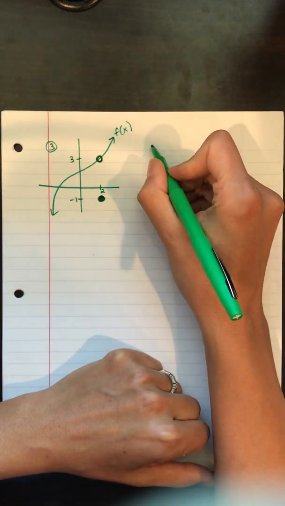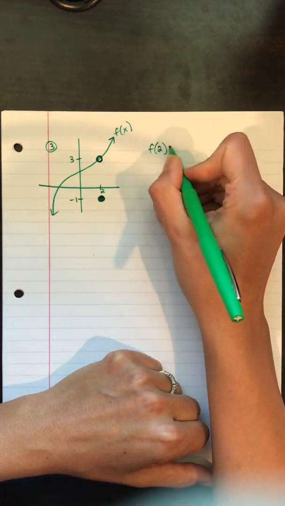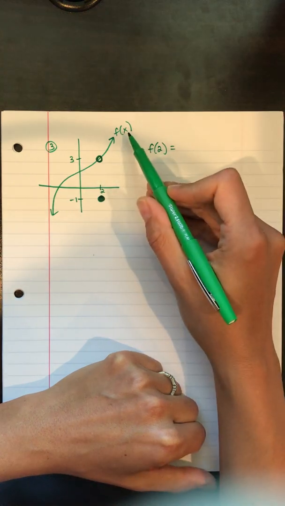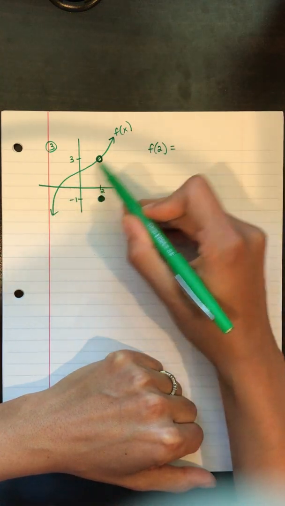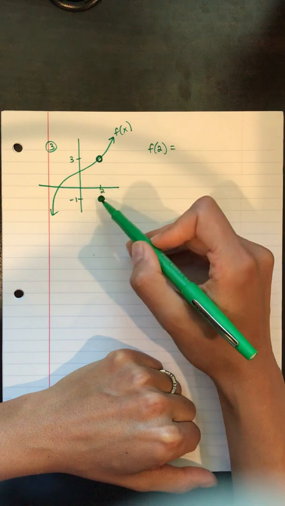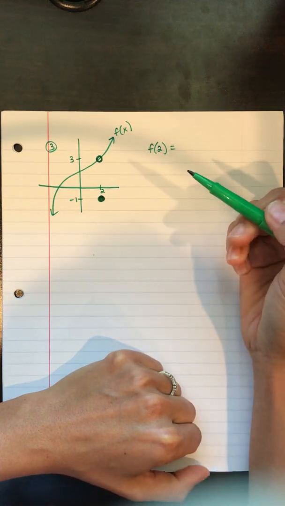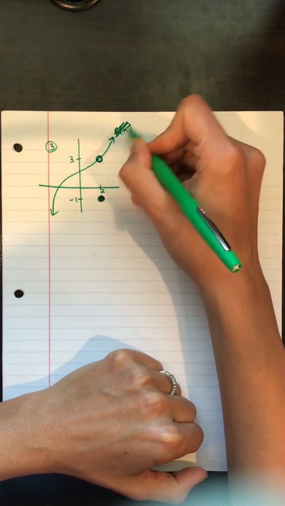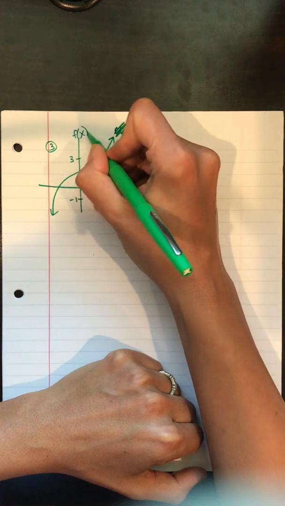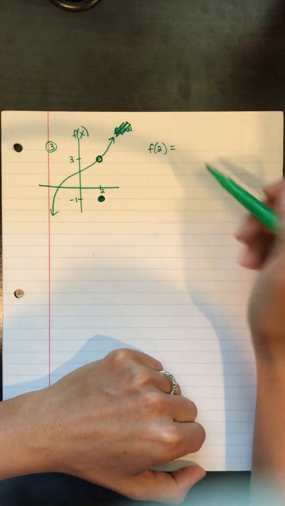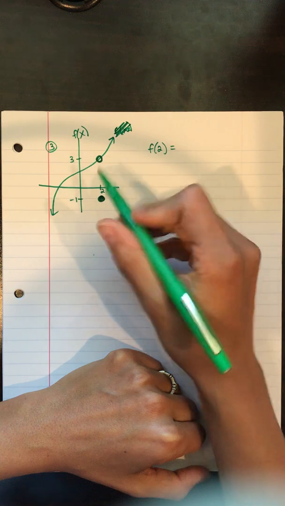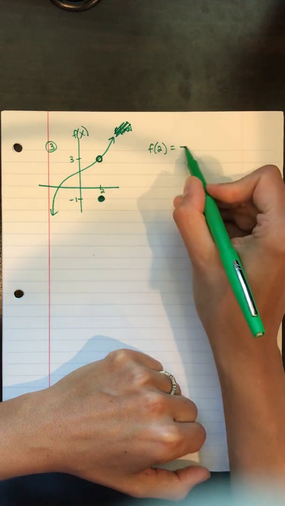1. What is f of 2? So this function is this whole graph. It's the squiggly line and the dot. This whole thing is f of x. So maybe I should just put f of x here so you know. This whole graph is f of x. What's the function value? It is -1.